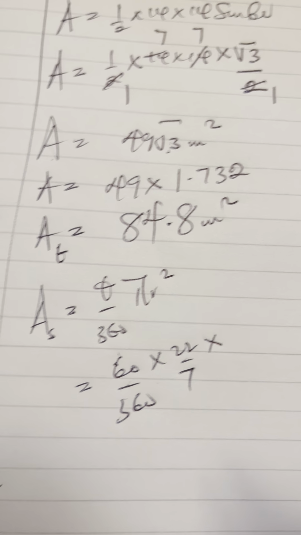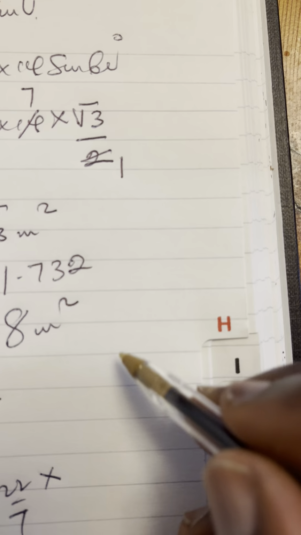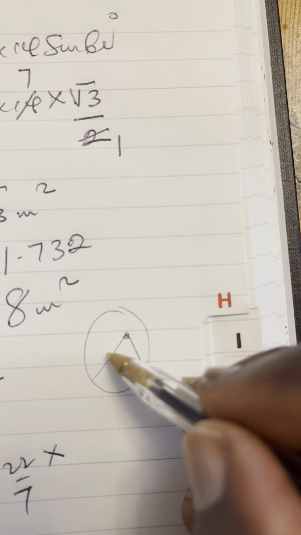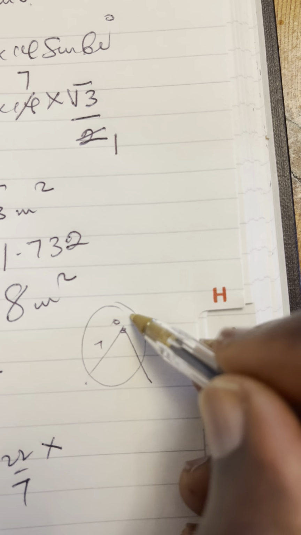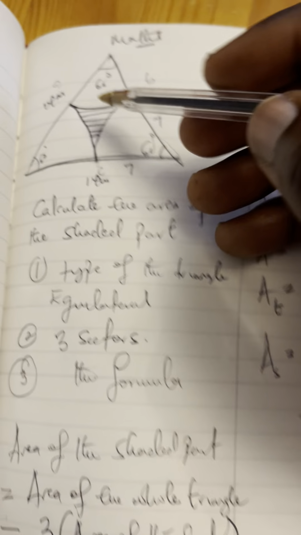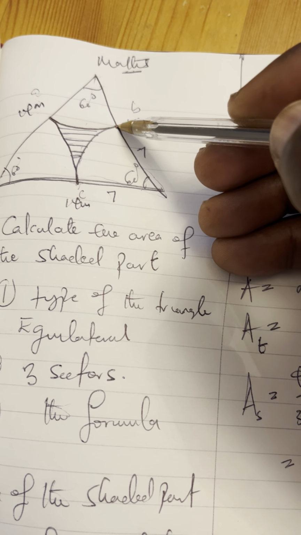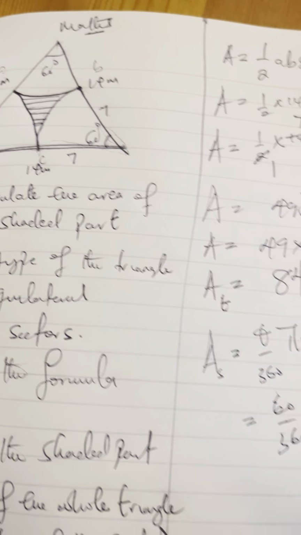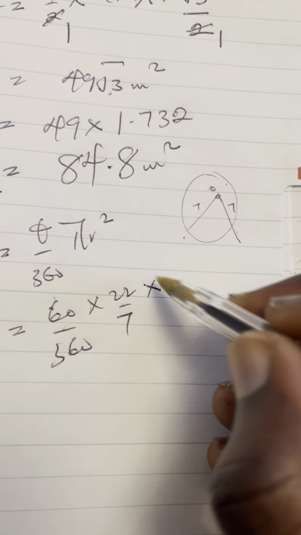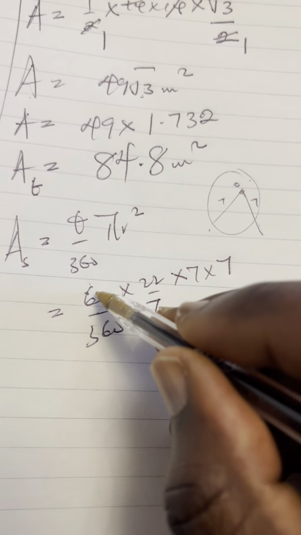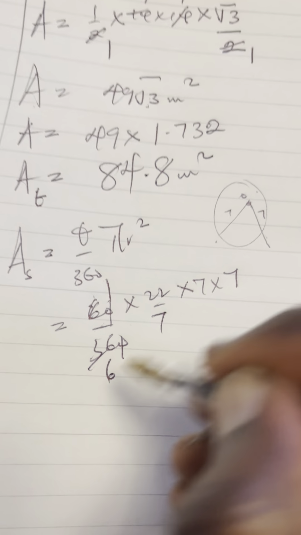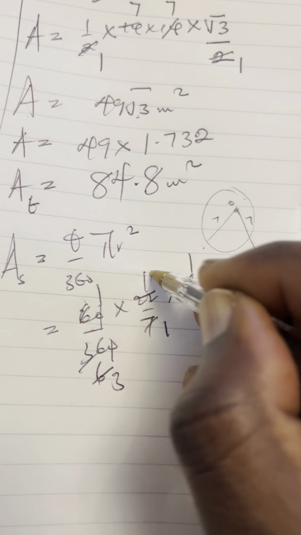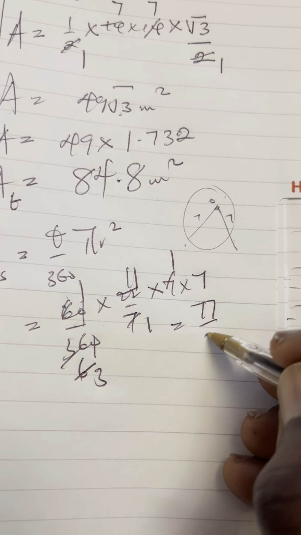Now, why do we make that the radius? When you draw your circle and you have your sector, you find that this is the center. From here to here is the radius. And when you check this triangle, where it hits the midpoint of the triangle, where the sector is suspended, that will be your radius. So you have 7 times 7. Cancelling, you are going to have 77 over 3 meters square.